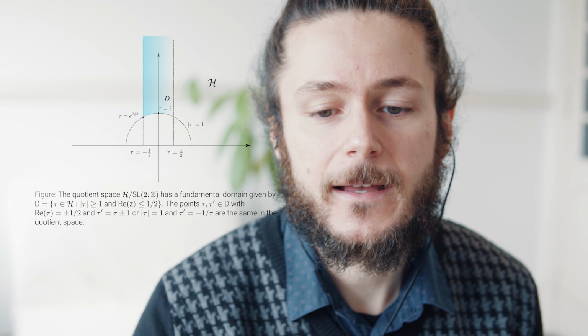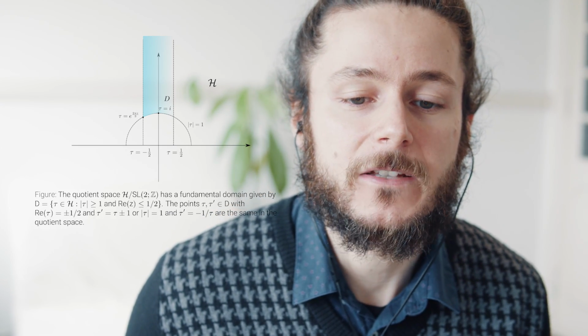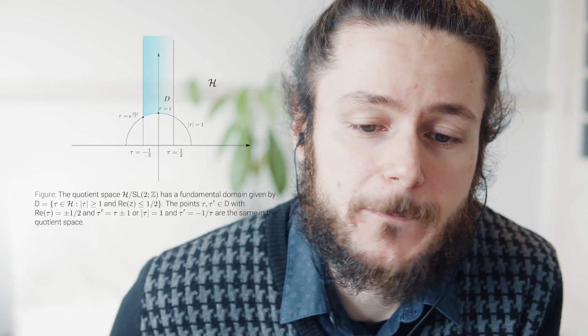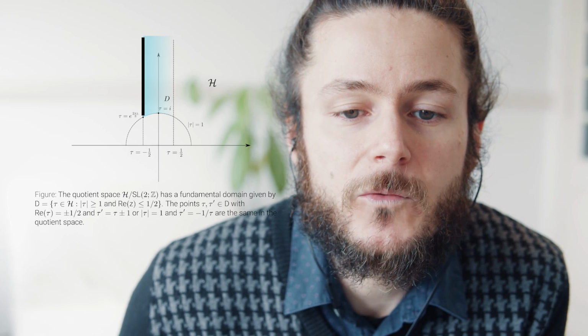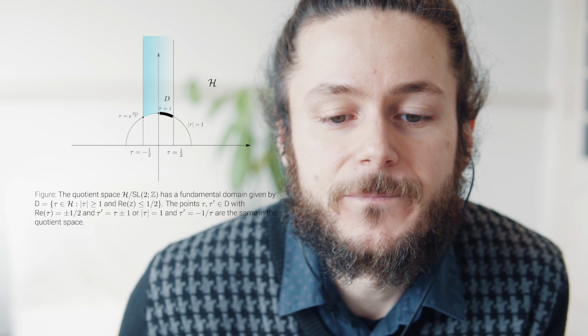This here is an illustration of the upper half space, and we have this fundamental domain of the action of GL2Z, where essentially this blue domain here, the fundamental domain, has a single representative of the complex structure modulo isomorphism. However, you still have to identify this segment here with this segment there, and also this segment there with this segment here.